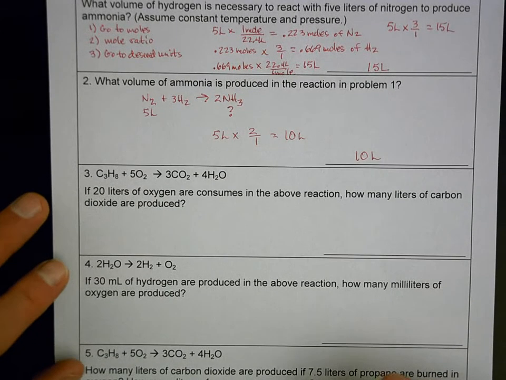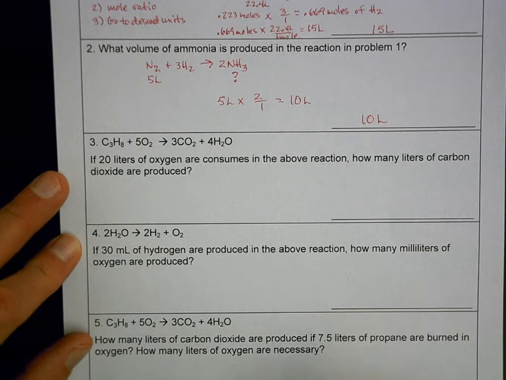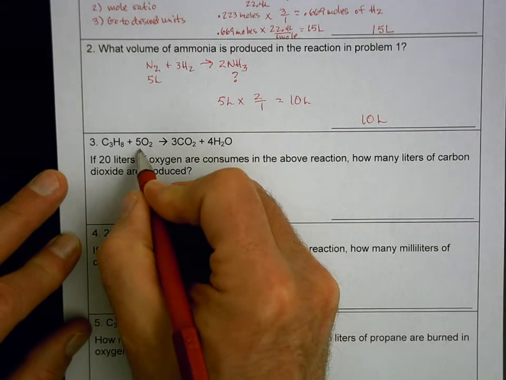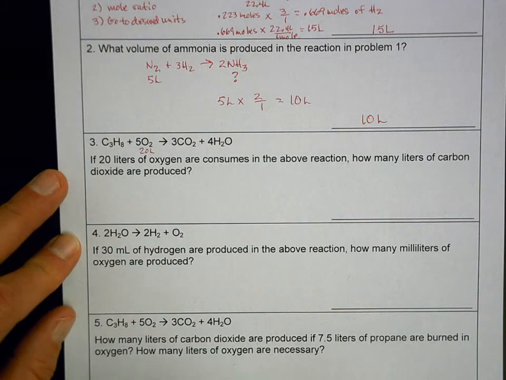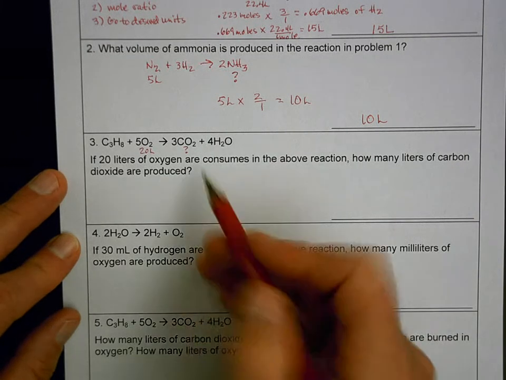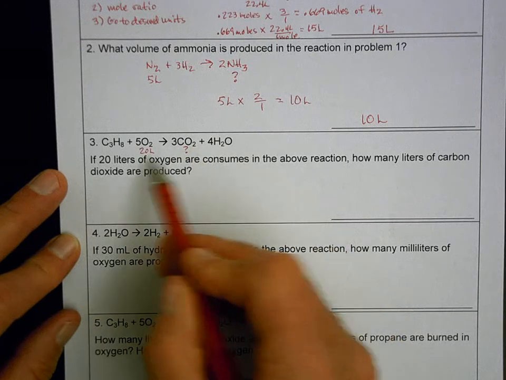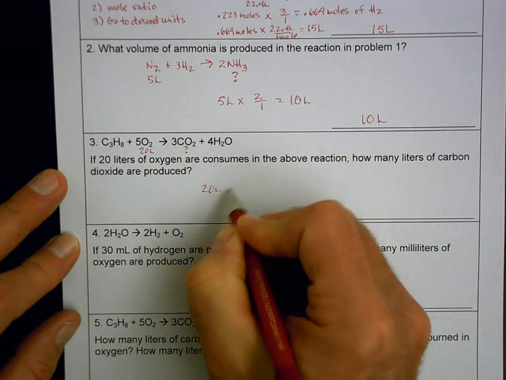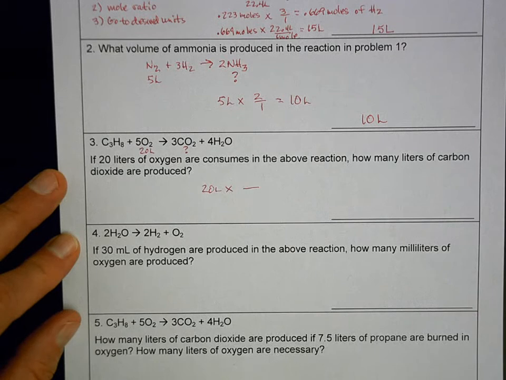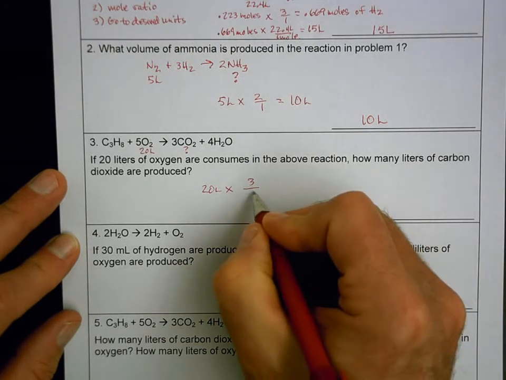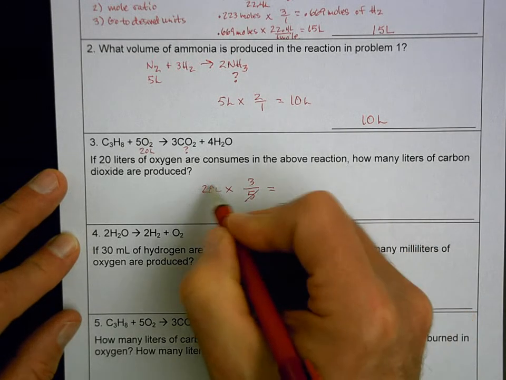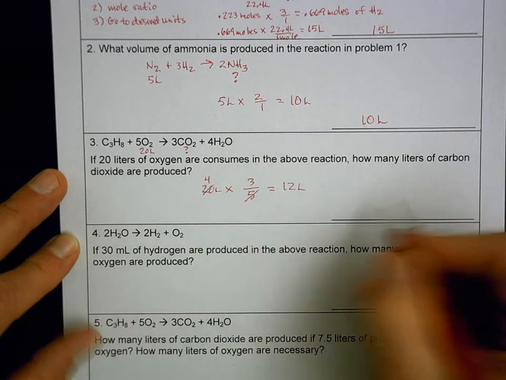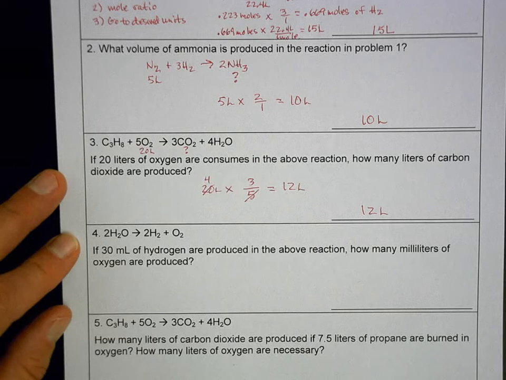Okay, problem 3. 20 liters of oxygen. How many liters of carbon dioxide? So by looking at the question, here's the question mark. How much carbon dioxide? Here is what they already told me, the 20 liters. Take that 20 liters times, what's on top? What's going to be on top? The 3. What's on the bottom? 5. Again, we can cancel. There's our answer. 12 liters.